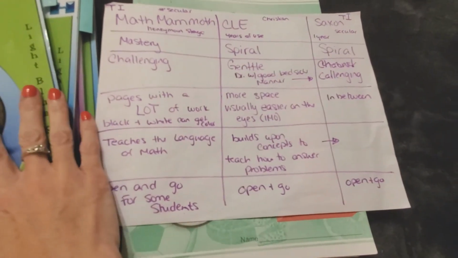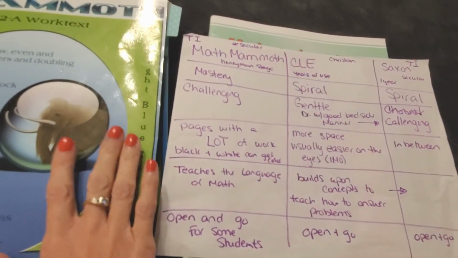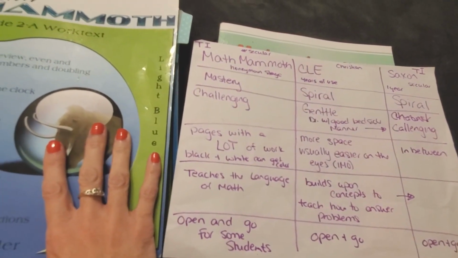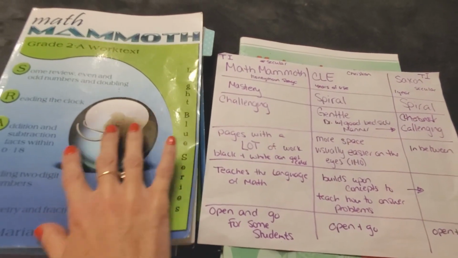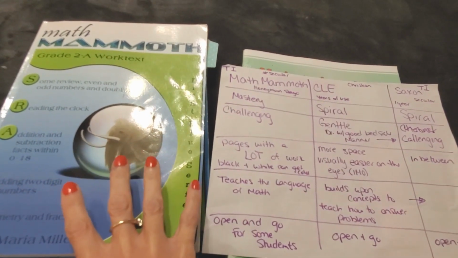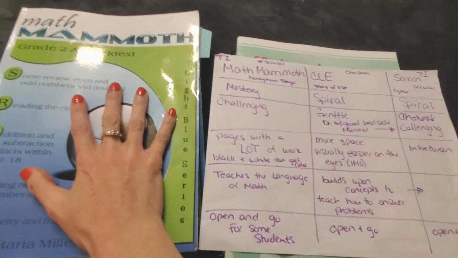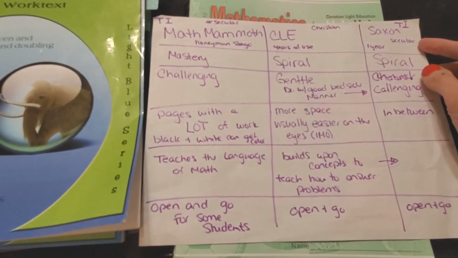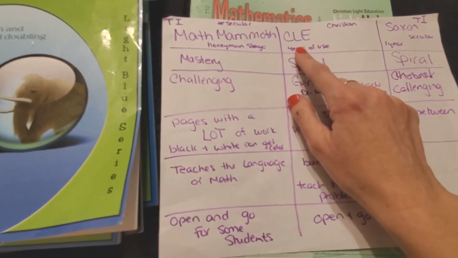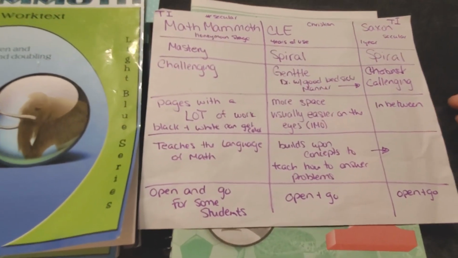And I say especially Math Mammoth, because Math Mammoth teaches math in a very language of math kind of way. It shows the pattern of math. It helps kids learn the language of math rather than learning how to solve a problem. Saxon teaches you how to solve the problems. CLE teaches you how to solve the problems. Probably most do. That's how I learned.